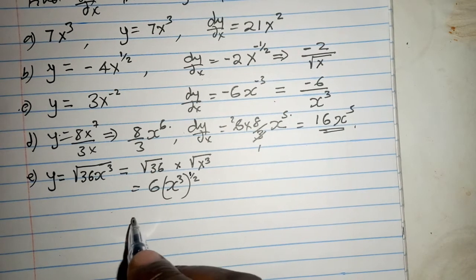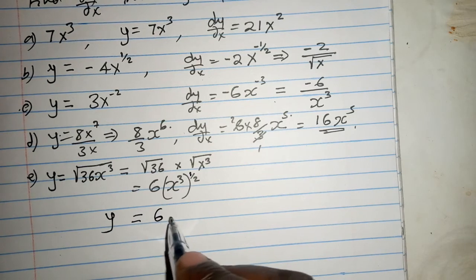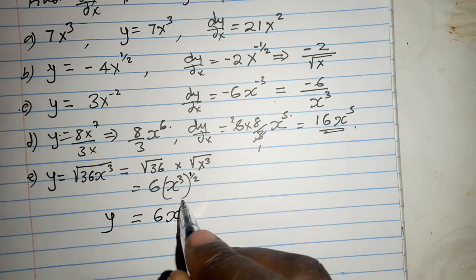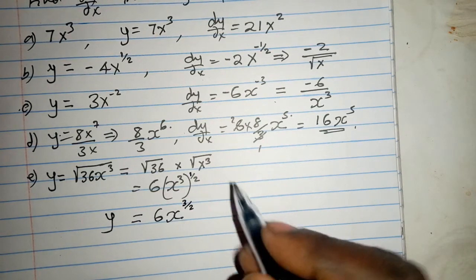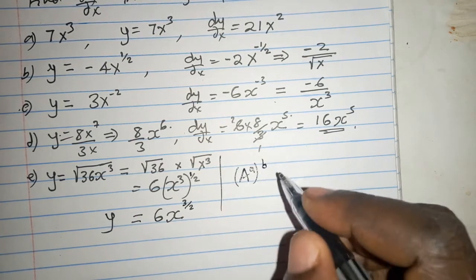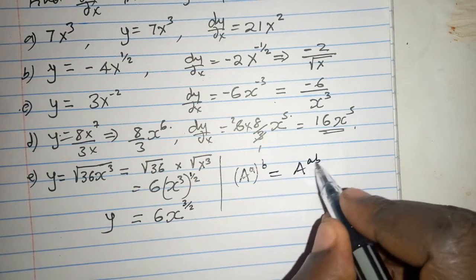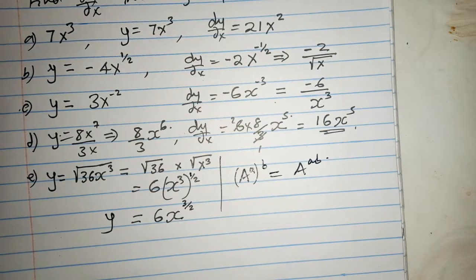So you can have your y equal to 6x raised to power 3 over 2, because you remember when we said a raised to power a, raised again to power b, is a raised to power ab, the product of the two numbers.